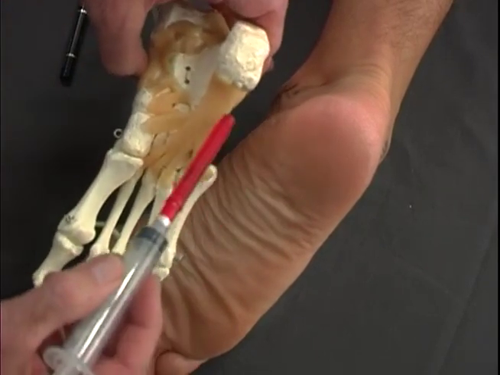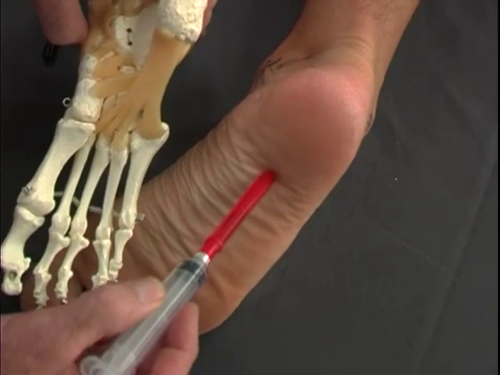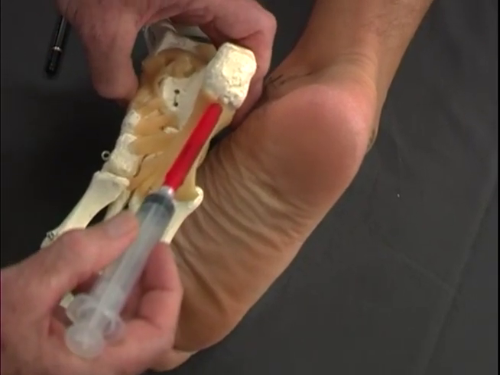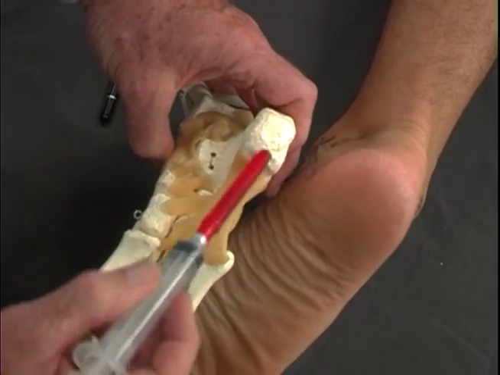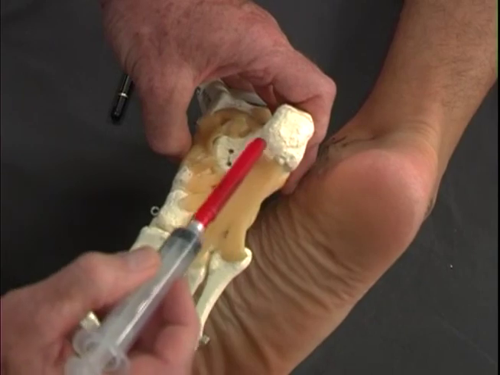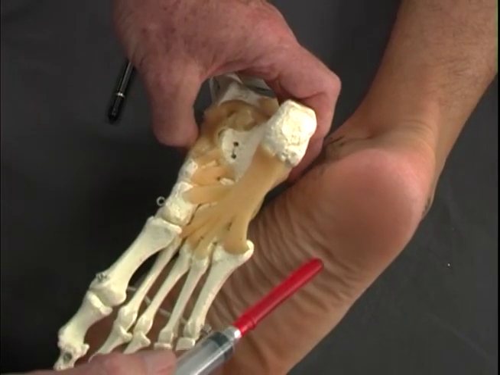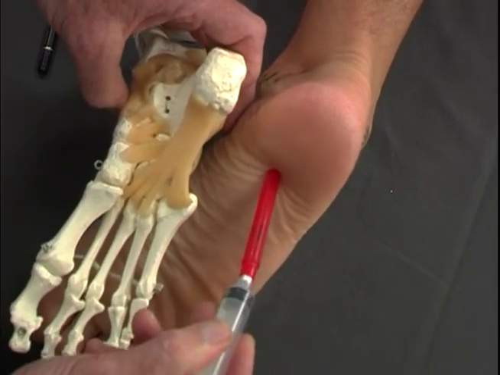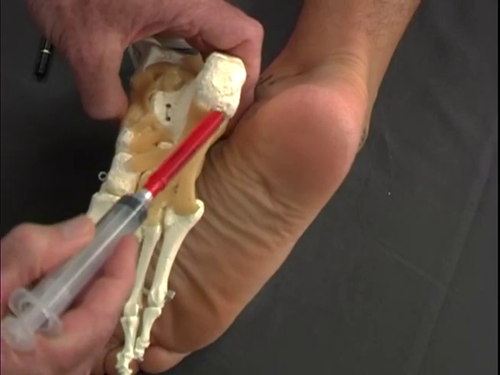I numb this well with xylocaine, not only in the skin, but deeper in as well. I then come in directly, aiming back for the posterior portion of the calcaneus where it tips forward. So we're coming in this direction, and usually I'll redirect my needle 2 or 3 times and pepper this area with a small amount of solution.